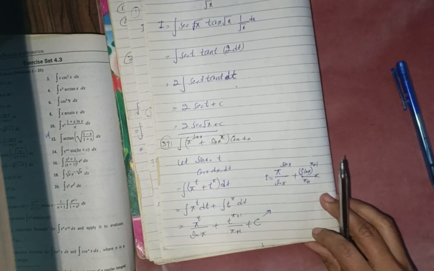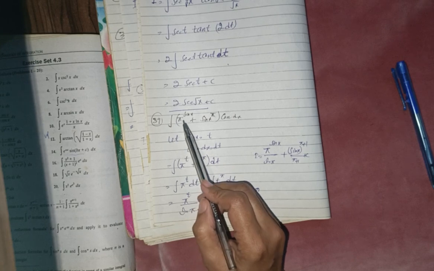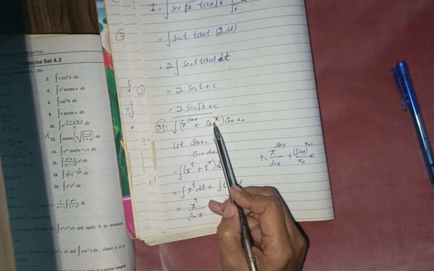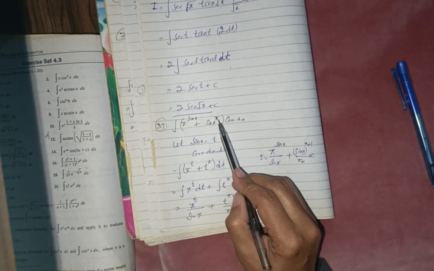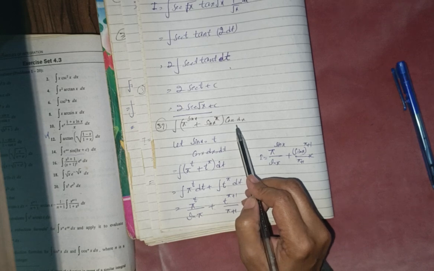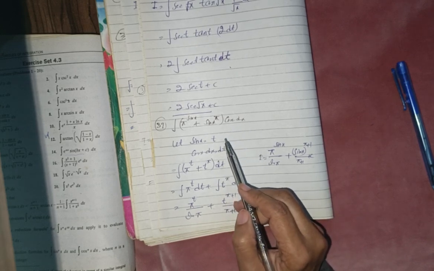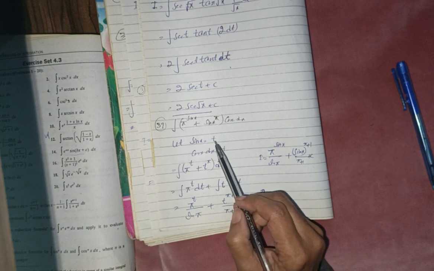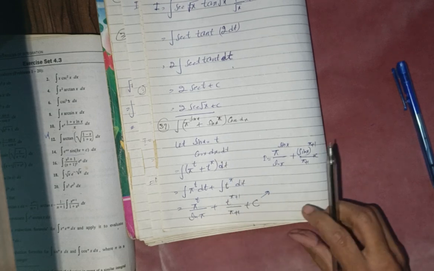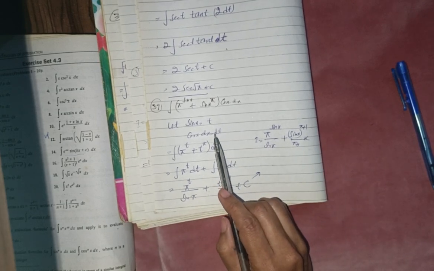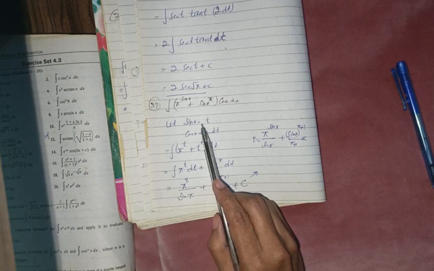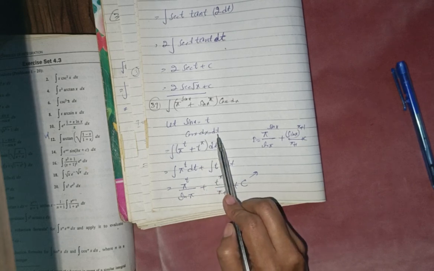The last question of today's lecture is integral pi raised to the power sin x plus sin x raised to the power pi into cos of x dx. Here sin x is a special part which we will use for substitution. So let sin x is equal to t. The derivative of sin x is cos x dx is equal to dt.